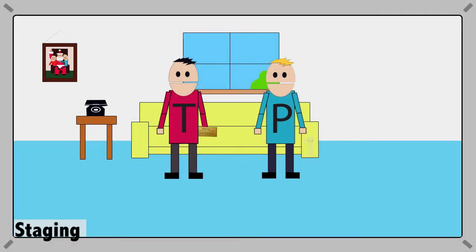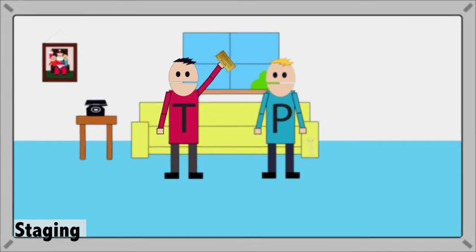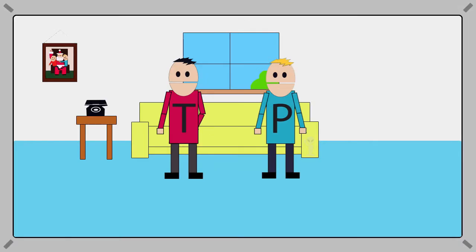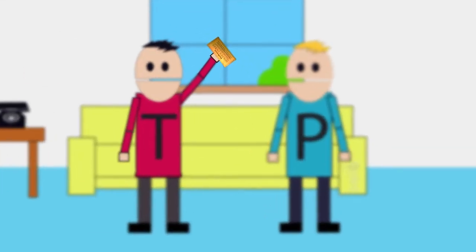Staging is used to direct the audience's attention and to make it clear what is most important in the scene. As Terence and Philip stand beside each other, you notice that Terence pulls out a golden ticket from his pocket. The camera zooms in to show what is most important in the scene.